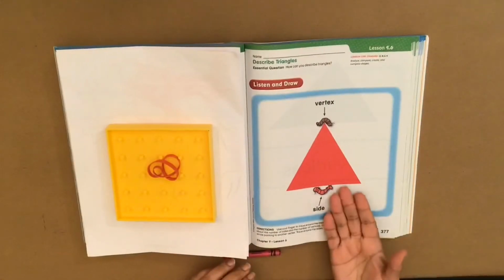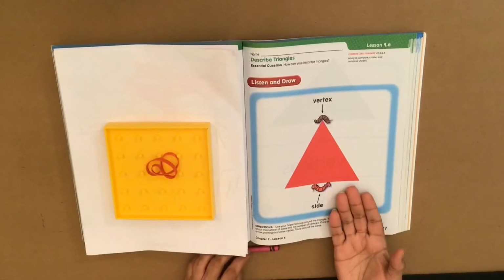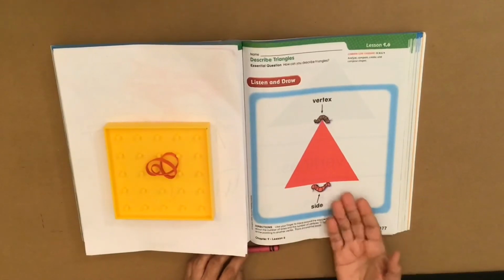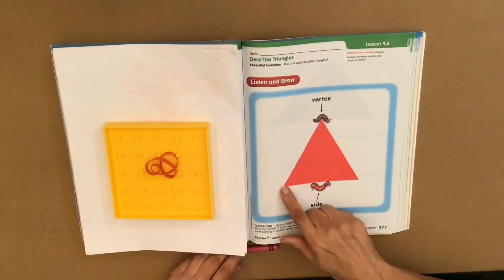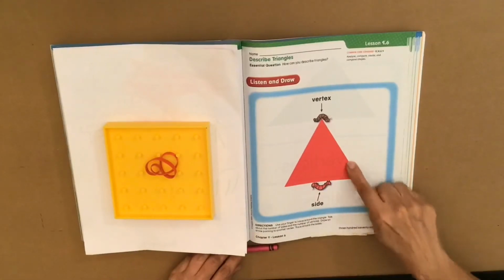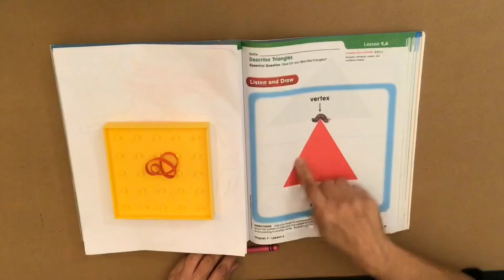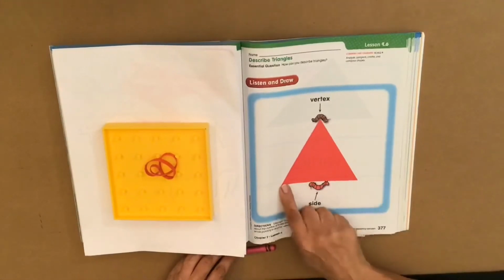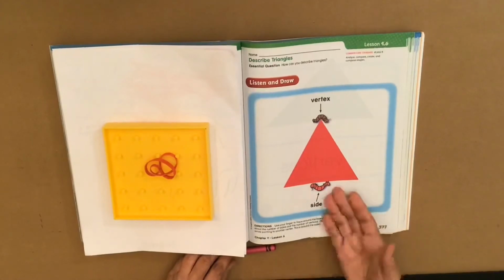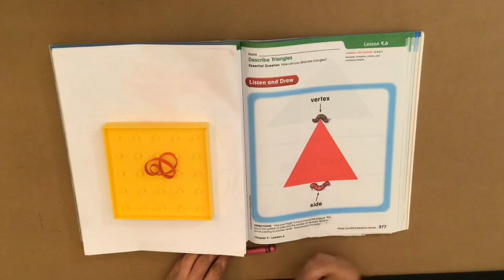Here we have a lovely red shape. Do you know the shape? It has some sides and some corners or vertices. Let's count the sides. Count with me. 1, 2, 3. That's right, there are 3 sides. Let's count the corners. 1, 2, 3. So this shape has 3 sides and 3 vertices or corners.